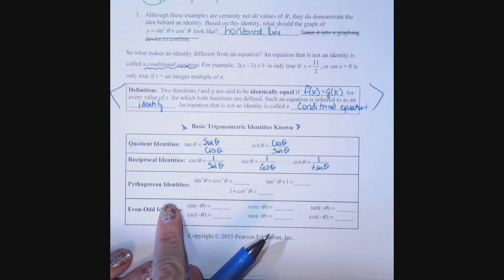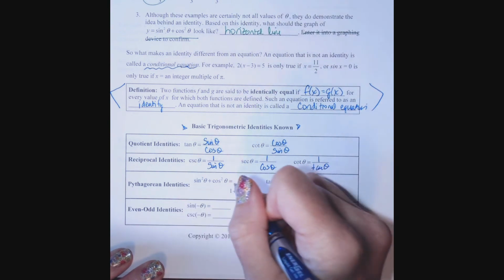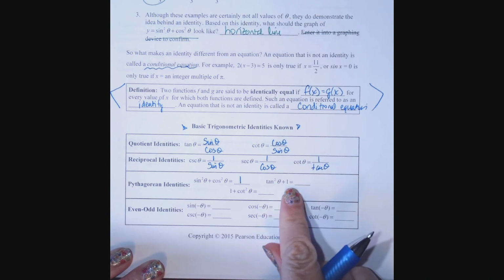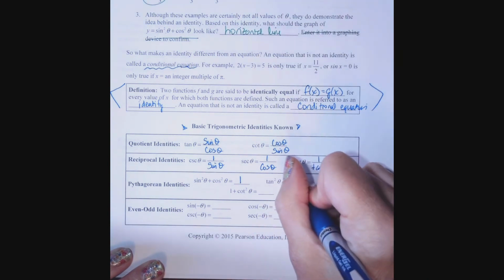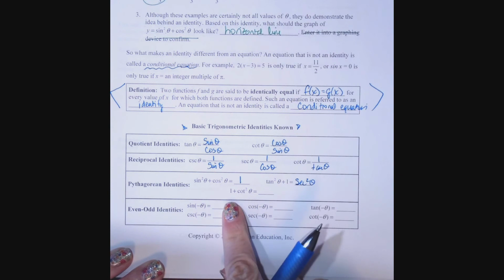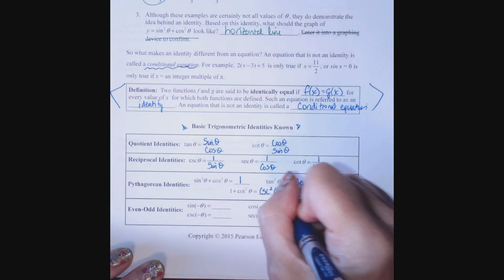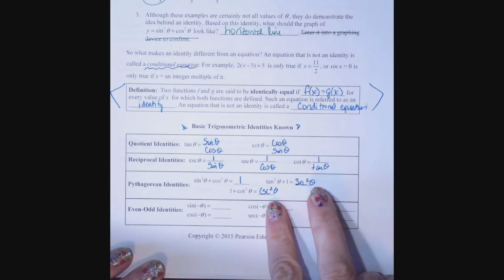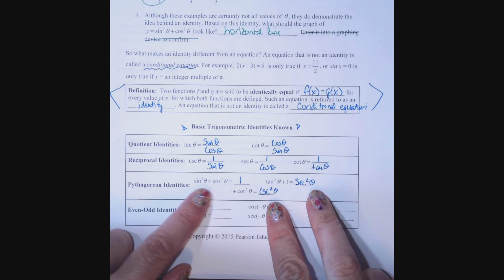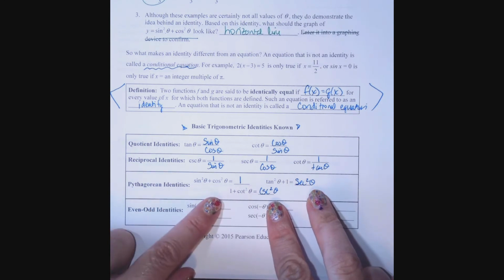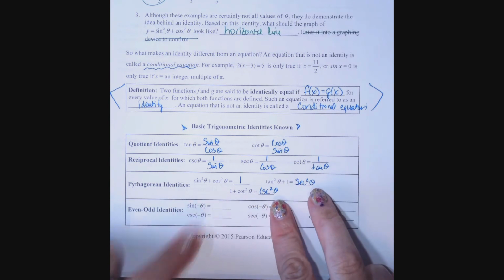Okay, Pythagorean identities. Sine squared theta plus cosine squared theta is 1. Tangent squared theta plus 1 is secant squared theta, and 1 plus cotangent squared theta is cosecant squared theta. Now, we developed these two companion Pythagorean identities by first dividing everything by sine squared theta and then coming back and dividing everything by cosine squared theta to get these two.